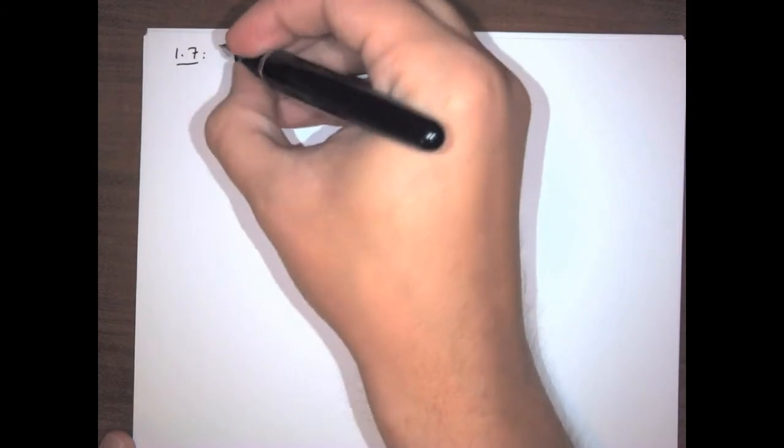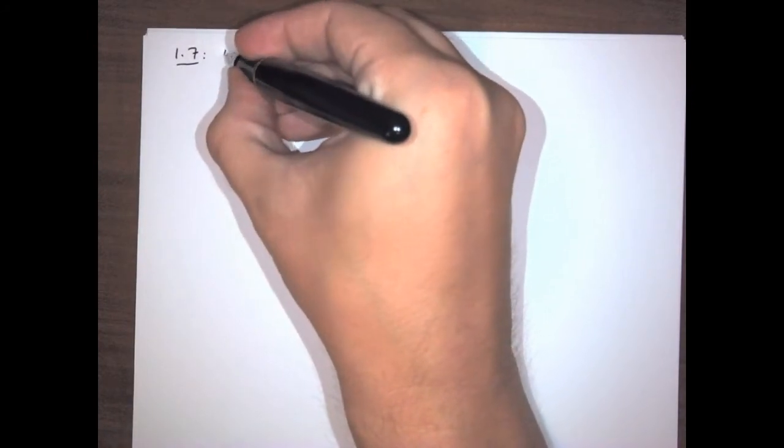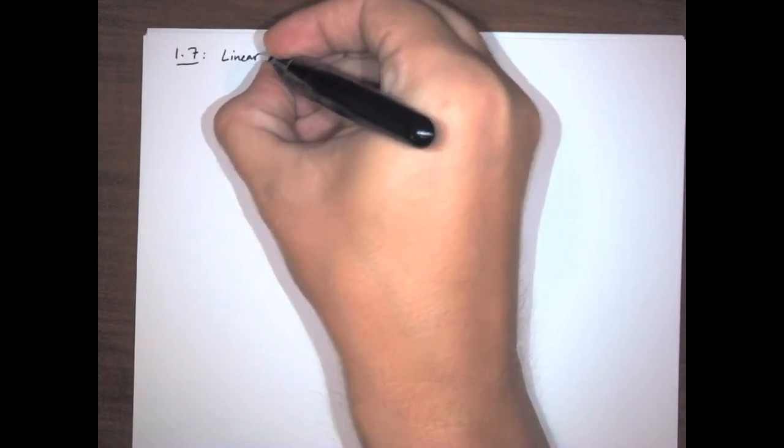What we're going to talk about today is section 1.7, in which we will be making our first introduction to a topic that will be of great importance to us over the course of the course, and that topic is linear independence.